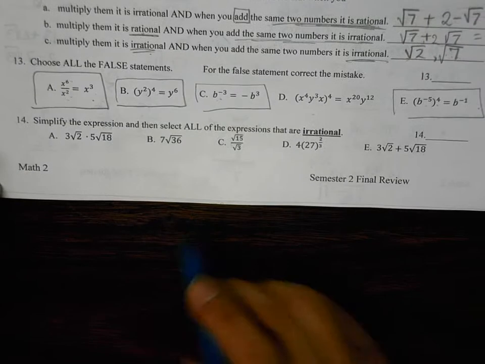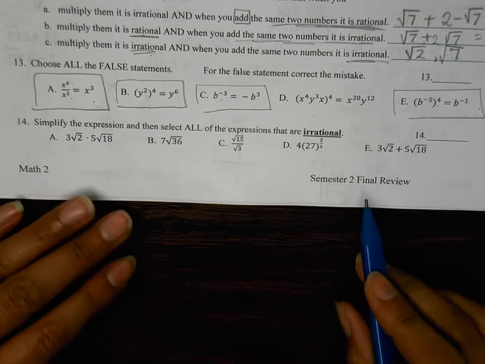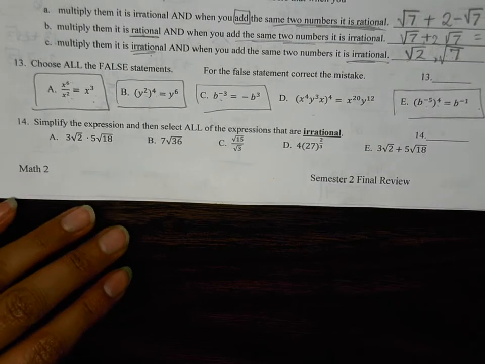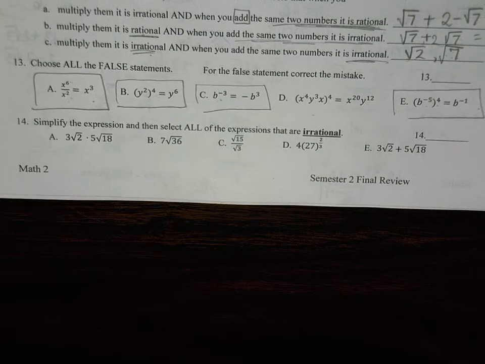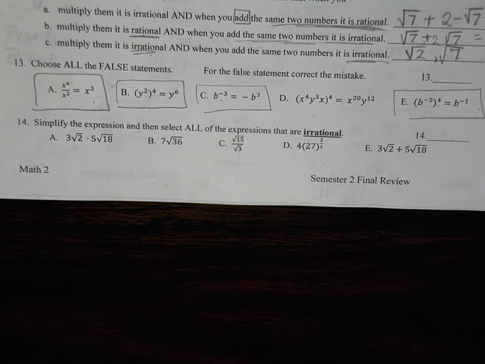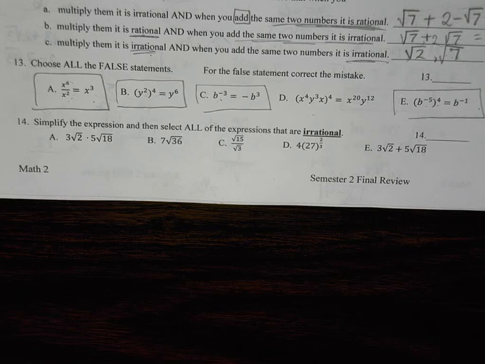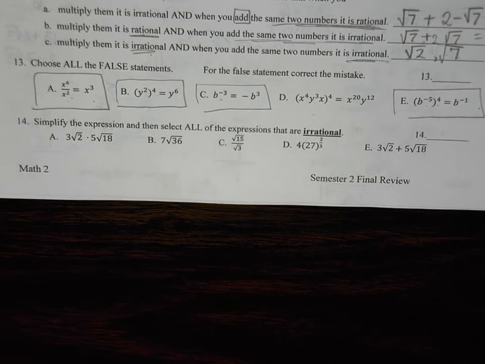All right. I'm going to give you guys a few seconds to do 14. A, B, C, D, E. You're looking for all of those that are irrational, meaning when you clean it all up, there's still a radical in your answer. I'm sorry, you want a radical because it says irrational. You want the radical in your answer for it to be irrational.